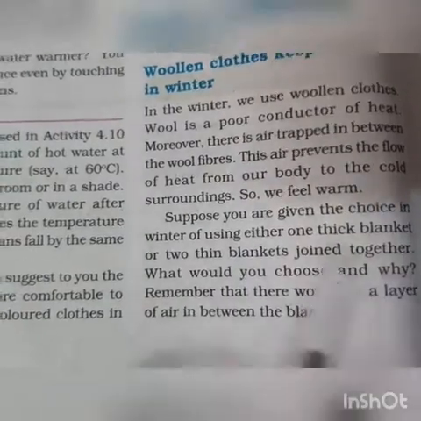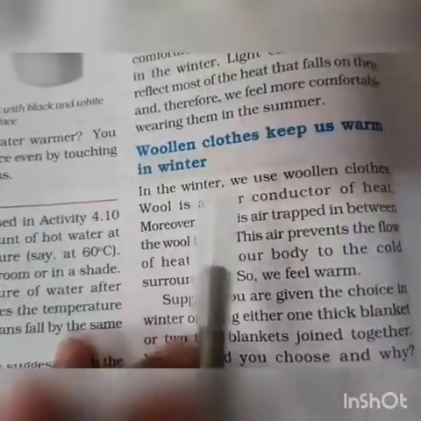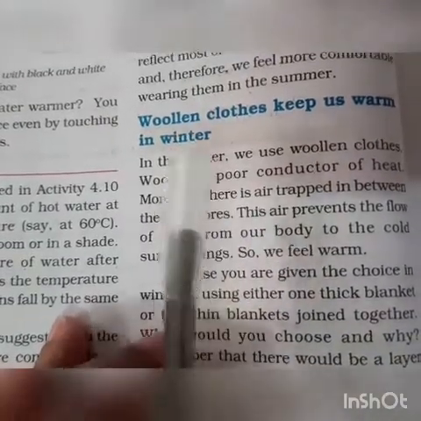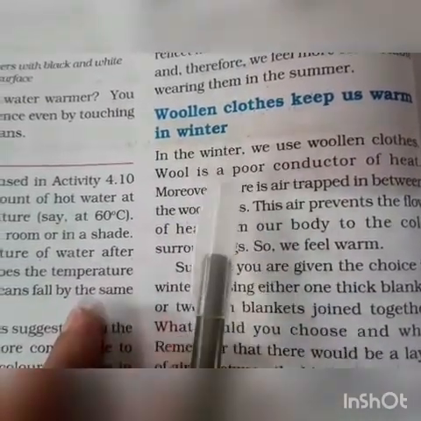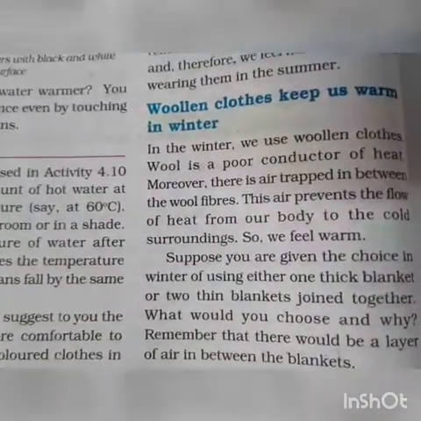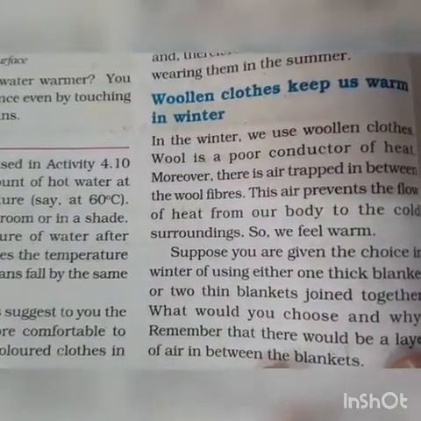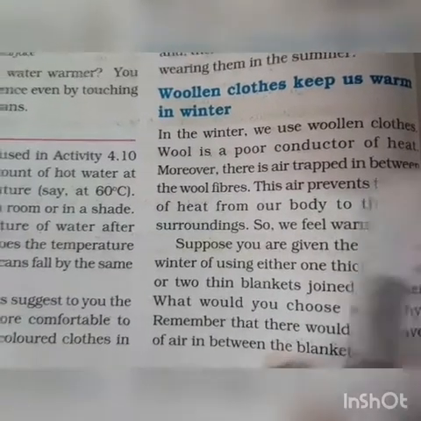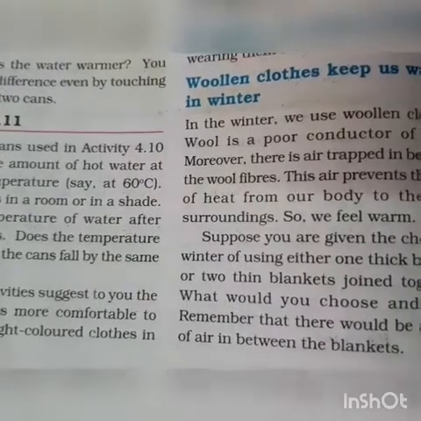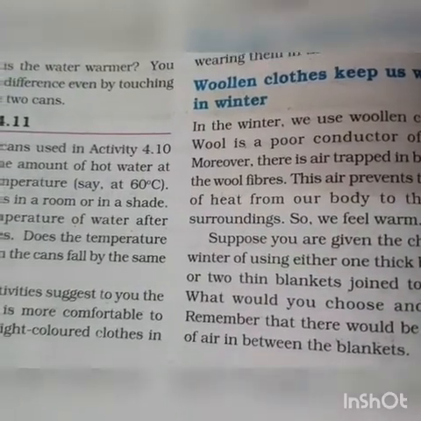Now अब इसमें क्या दिया हुआ है कि जो woolen clothes होते हैं, wool is a bad conductor of heat, as we have already told, because that is why in winter we wear woolen clothes, because it does not allow the heat that is trapped inside between the wool fibers to move out into the atmosphere. See, when we are wearing woolen clothes, the temperature of our body is more compared to the outside temperature.